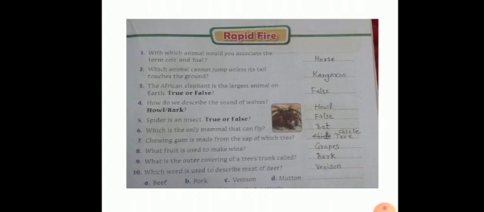See the second one. Which animal cannot jump unless its tail touches the ground? So, kangaroo. Kangaroo cannot jump unless its tail touches the ground. See the third one. The African elephant is the largest animal on the earth. True or false?